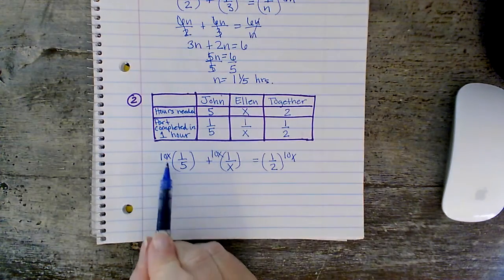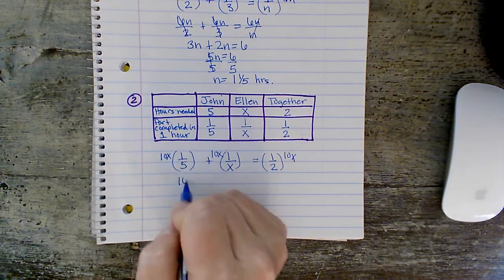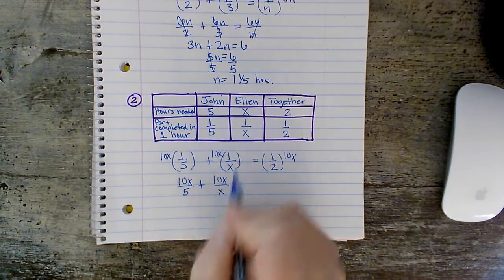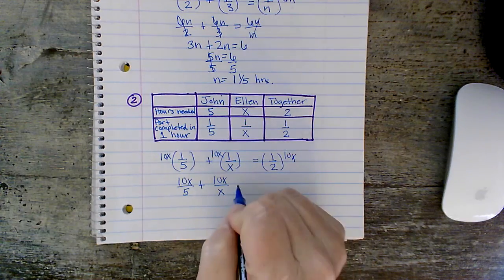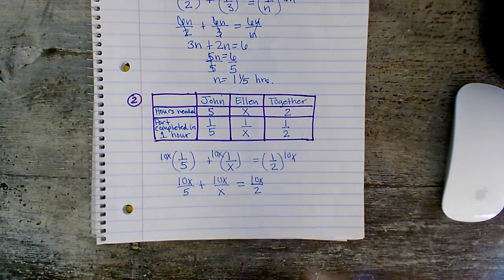And I'm just going to multiply 10x by the numerator. 10x times 1 is 10x over 5. Just pull down that denominator. Plus 10x over x. 10x times 1 is 10x over x. Equals 10x times 1, 10x over 2.